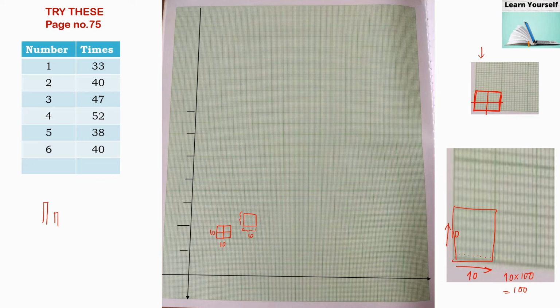Whenever you are counting numbers, you can accommodate 10 counts here and 10 counts here. But this graph will be very, very small. So whatever scale we take depends upon our data. How are you going to choose your scale? Let us understand that. Here we have data. First, you have to find out which one is the smallest number. Here 33 is the smallest number and 52 is the biggest number. So our graph requires the smallest number 33 and the highest number 52. Our graph should not be very big or very small.